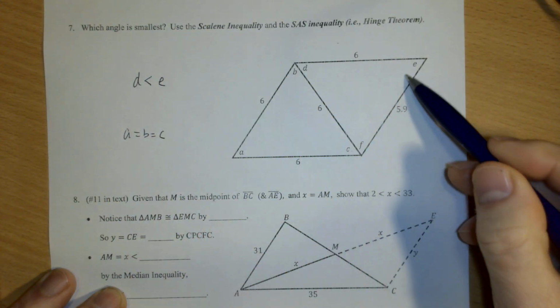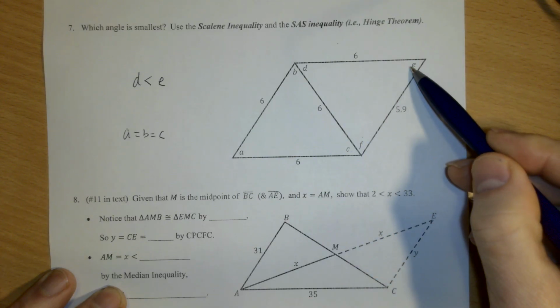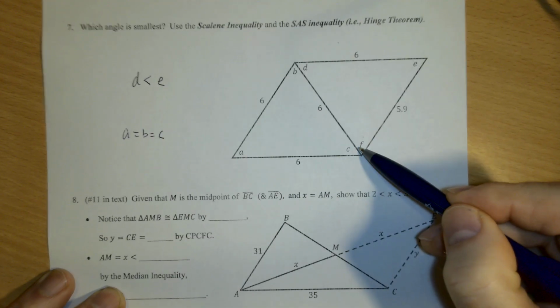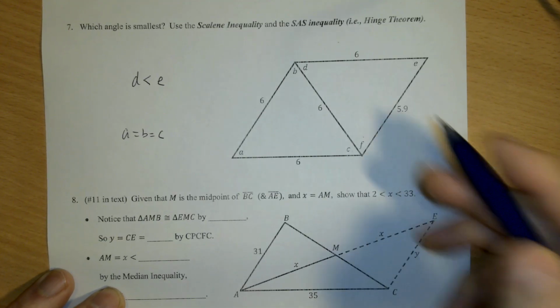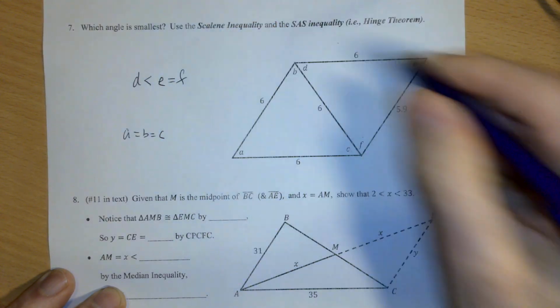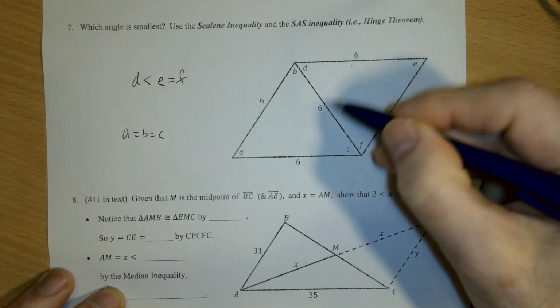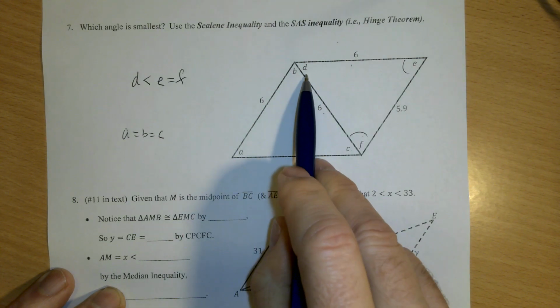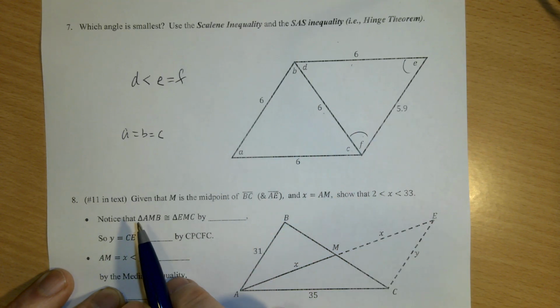And E is going to be equal to, let's see, E's opposite is 6, F, let's see. Yeah, E and F are equal. This is not equilateral, but it's an isosceles. Since this length is the same as this, those two are equal. And D is smaller than either E or F because its opposite side is smaller.